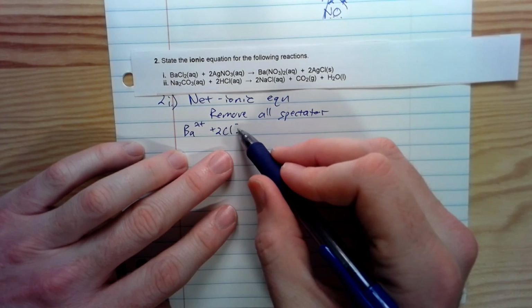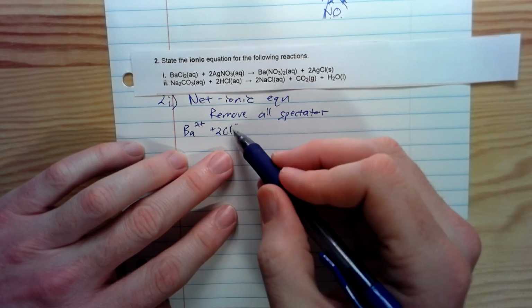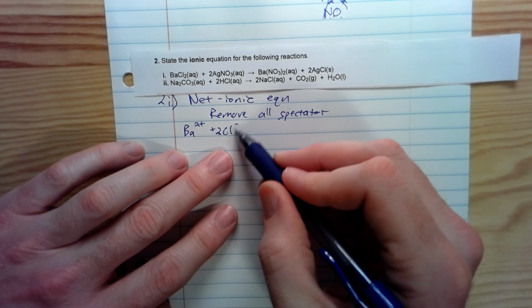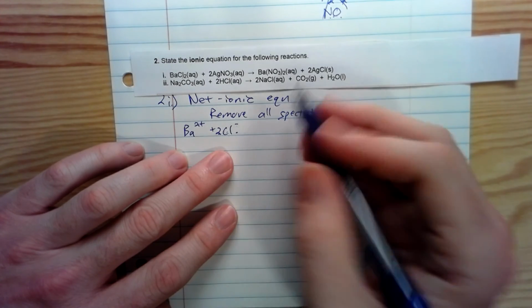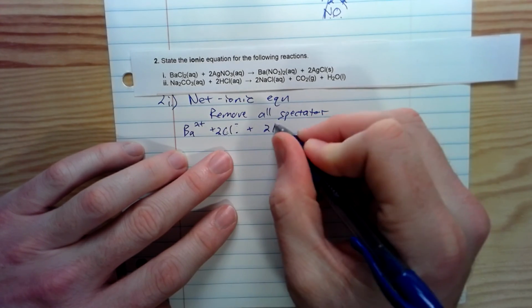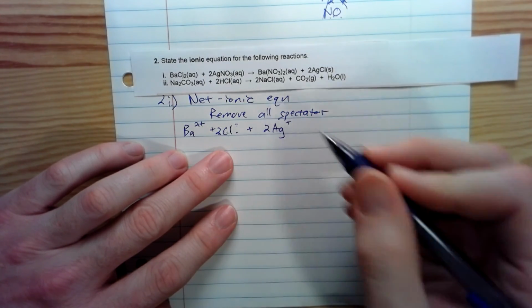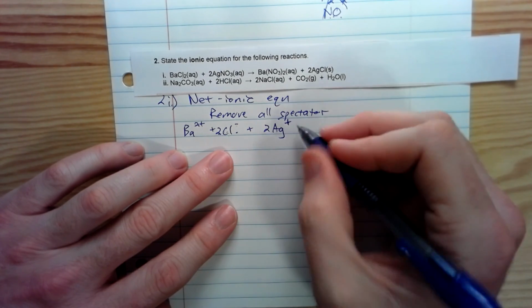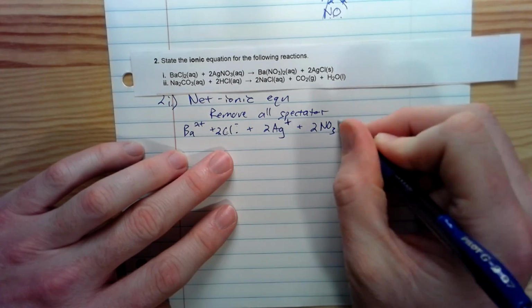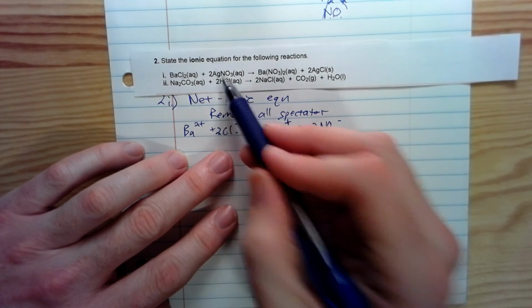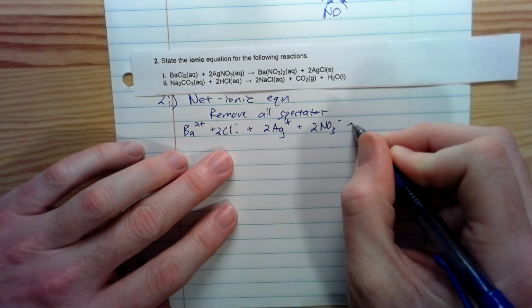Now there are 2 chlorine ions, so I'm putting a 2 right there. So that's how I take care of that Cl2. Now there are 2 silver ions. That's silver's 1 plus. And then there are 2 nitrate ions. We got that from there, 2 nitrates.